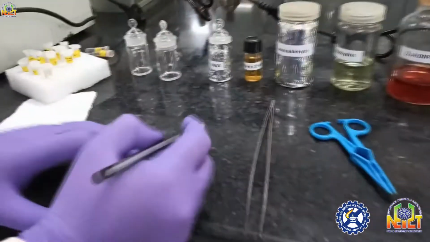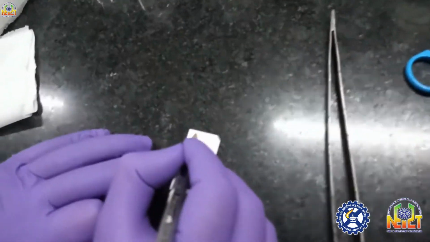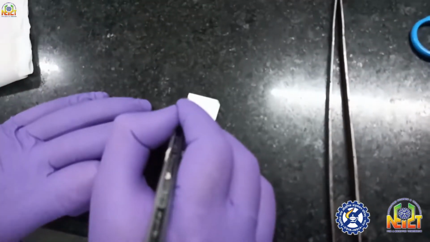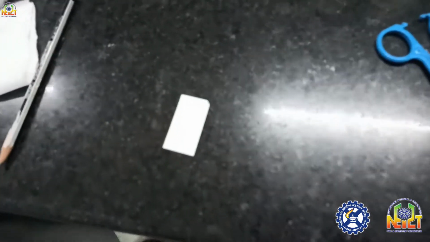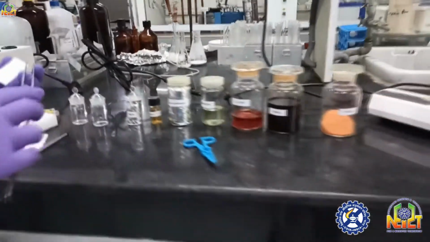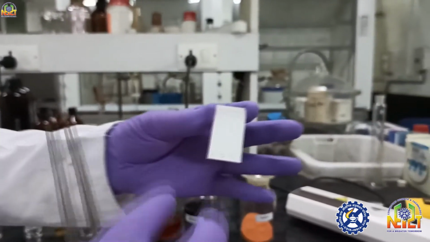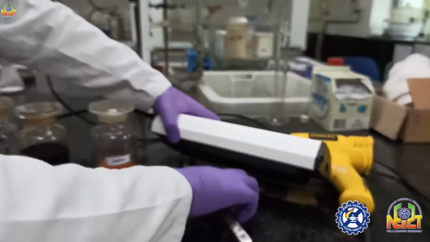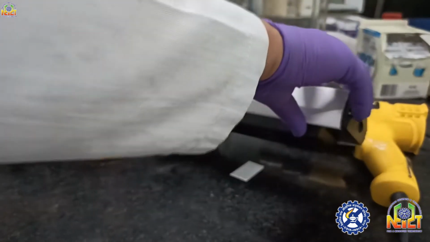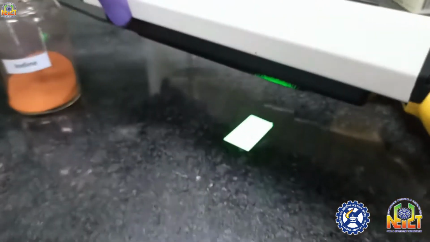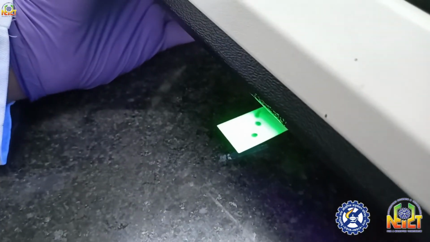And if you want to calculate the retention factor, you just draw a line at the solvent front with a pencil. Now first I will see this TLC by naked eye. See, no spot is visible on this TLC plate. Nothing is visible. Now we will see this TLC under UV light. 3 spots are there, you can see. Now it is clearly visible.